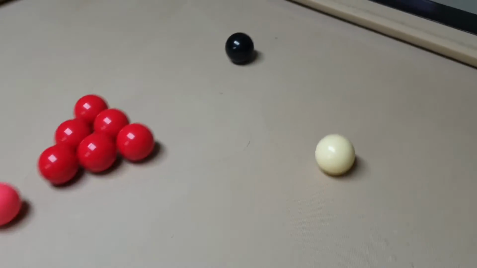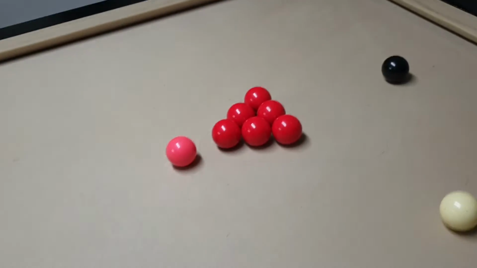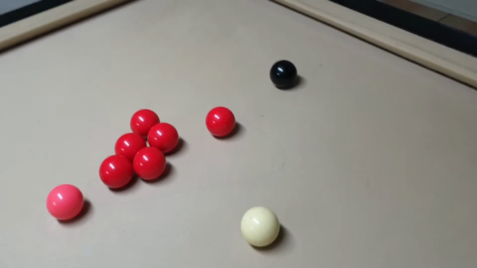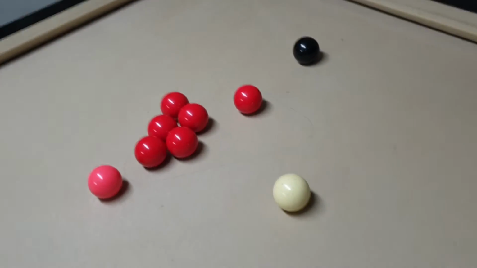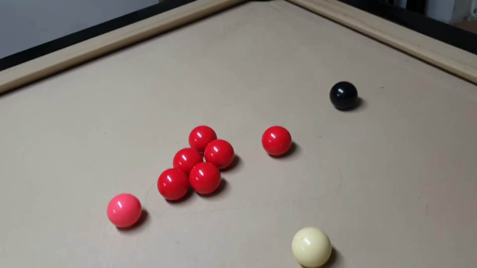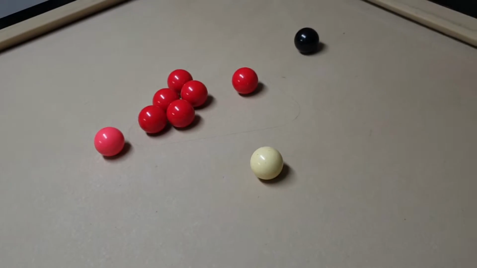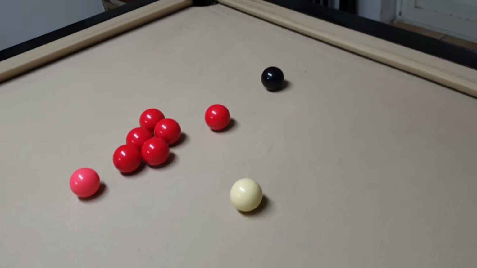I'm not going to get into much detail, but either way, if you keep constantly potting reds, then a color ball, and red afterwards, if you keep potting balls in a row, it will make the game much easier. The break is when you consistently pot balls.